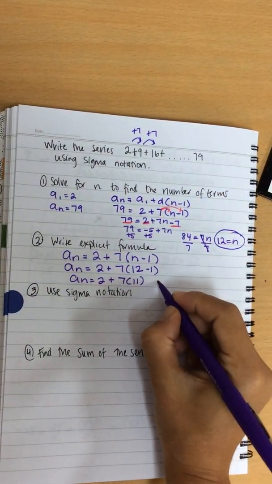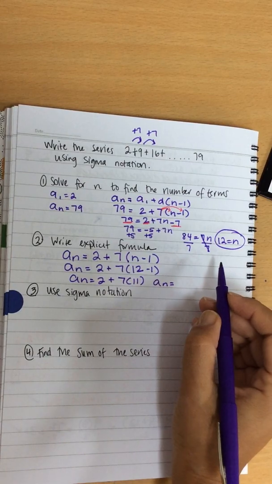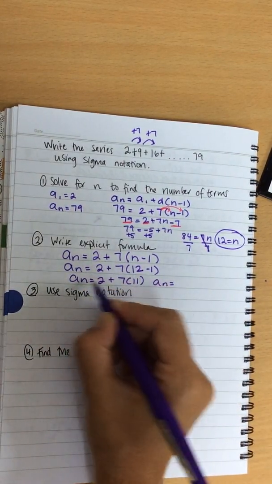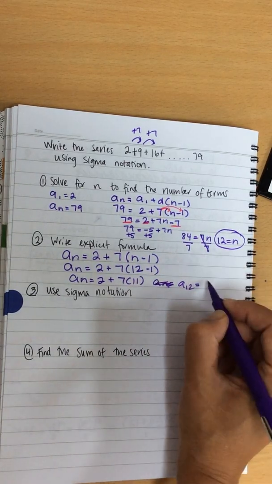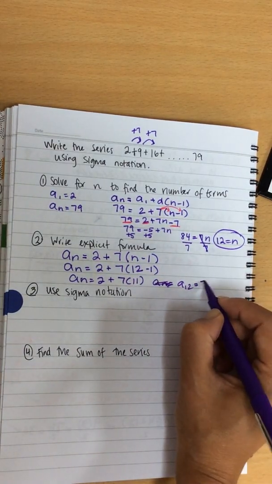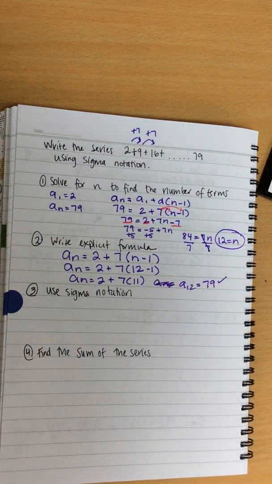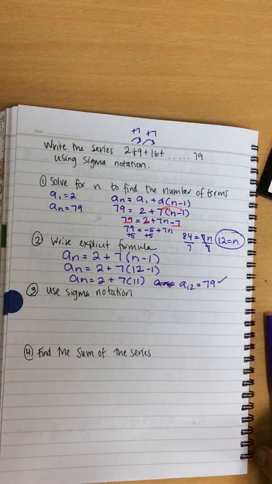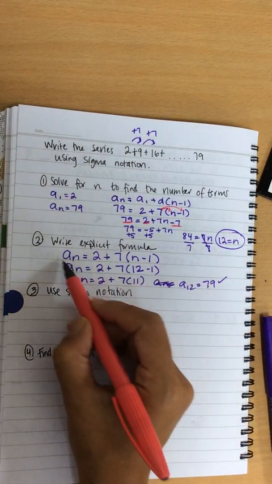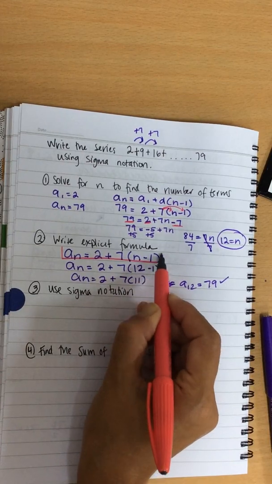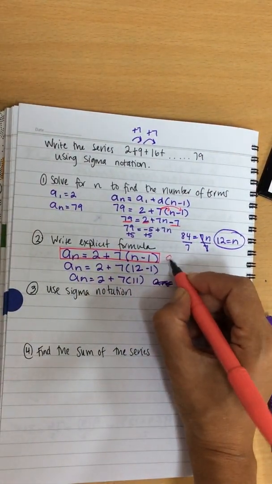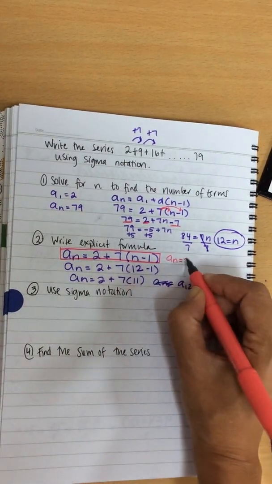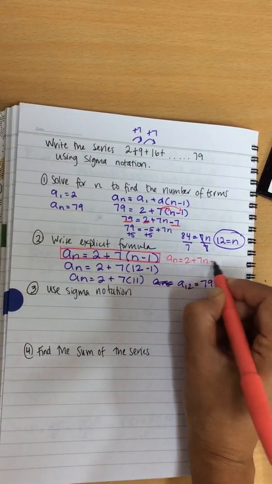Let's just check if this is right. So a sub n, well, now since we plugged in 12 here, this is a sub 12, right? So a sub 12 ends up being 2 plus 77 is 79, so that's right. But here's our initial explicit formula. Okay, and you could simplify that because you could say a sub n equals 2 plus 7n minus 7, right?